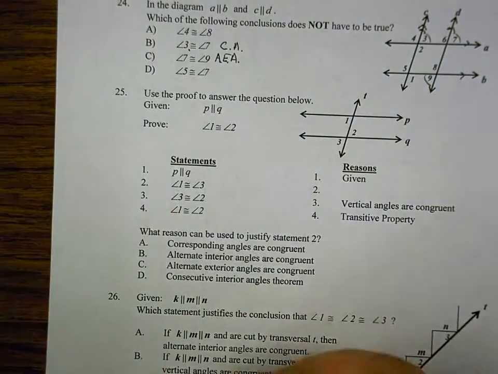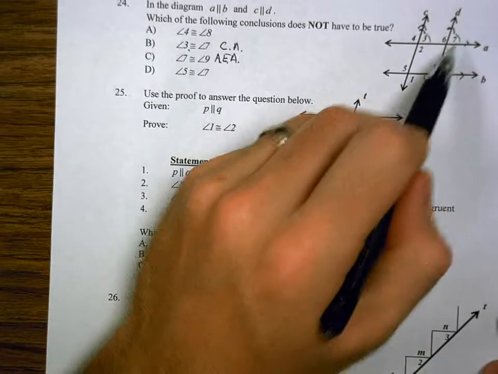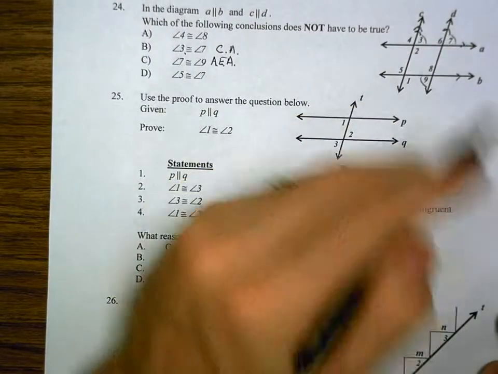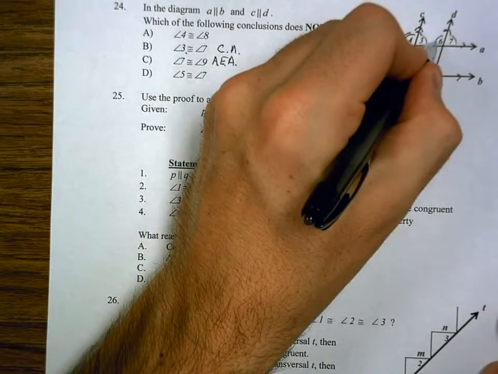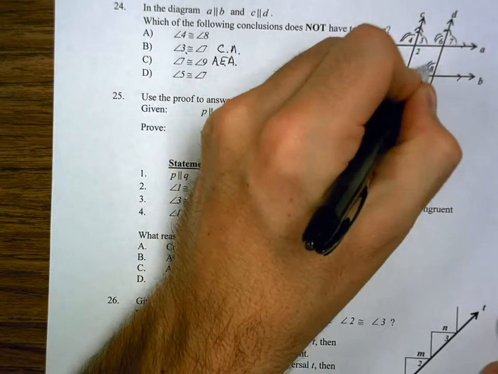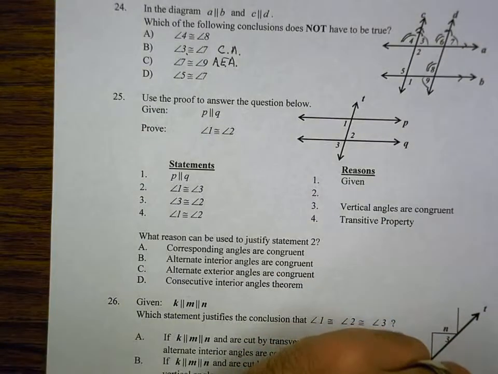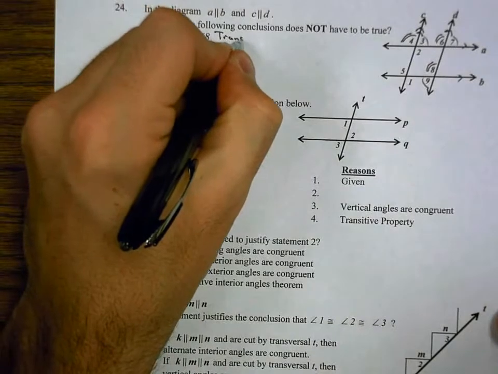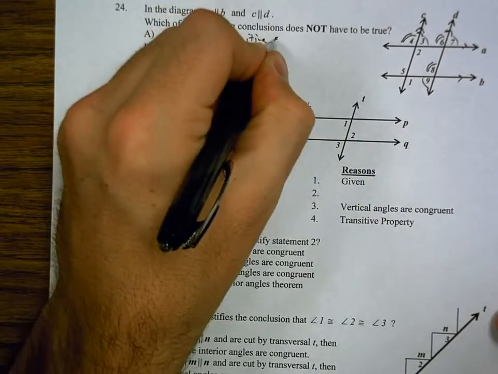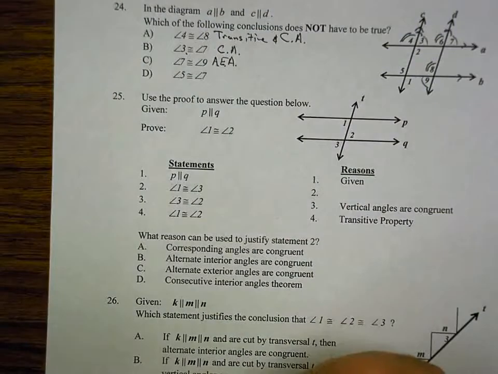5 and 7, well, those are a ways apart. Let's go back to 4 and 8. Now, if 3 was congruent to 7 and 7 was congruent to 9, we know all of those were congruent. We can follow that same logic and make 4 congruent to 6, and 6 congruent to 8, so that means 4 is congruent to 8, and that's kind of a transitive property using corresponding. So we'll write transitive and corresponding angles, which leads us to 5 and 7.